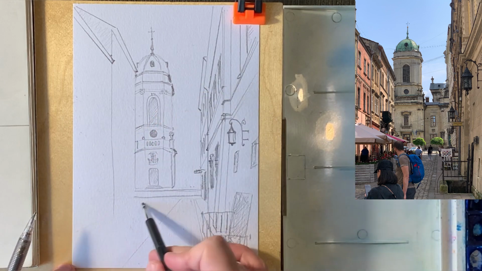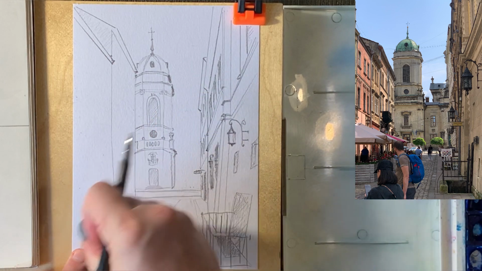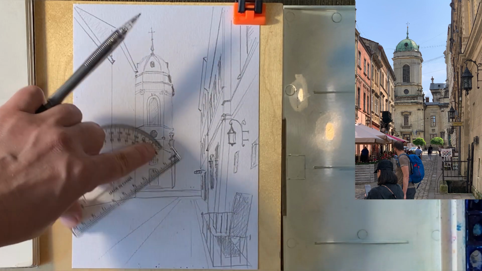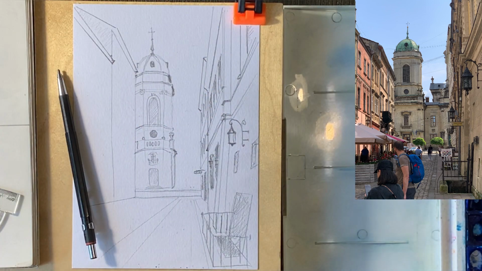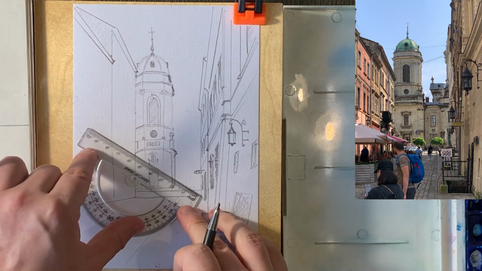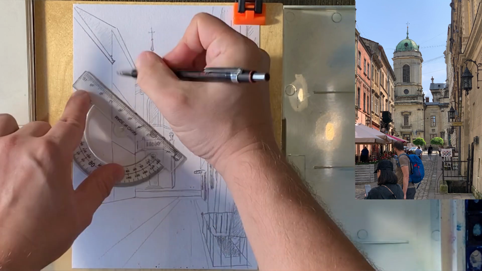And I decided to leave the road in front of the church in daylight, so that the tower would be sort of surrounded by light areas.